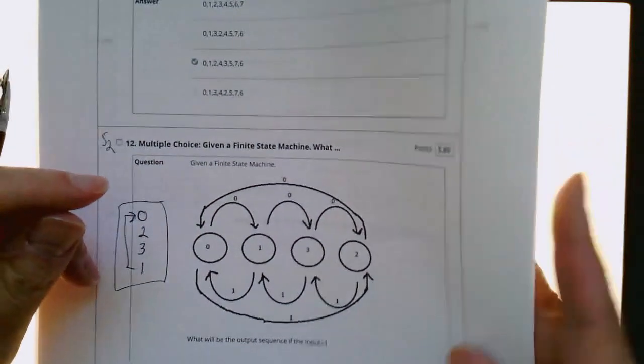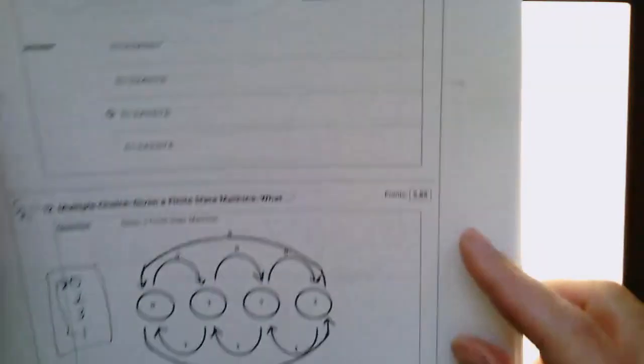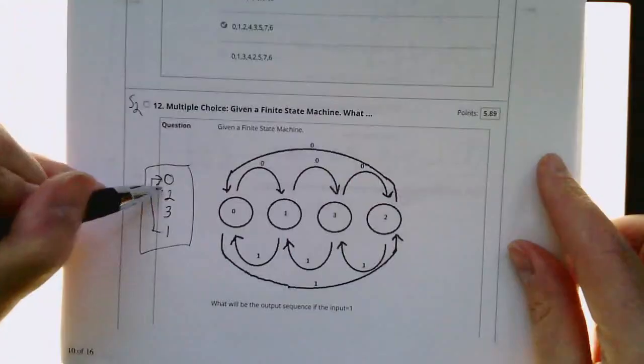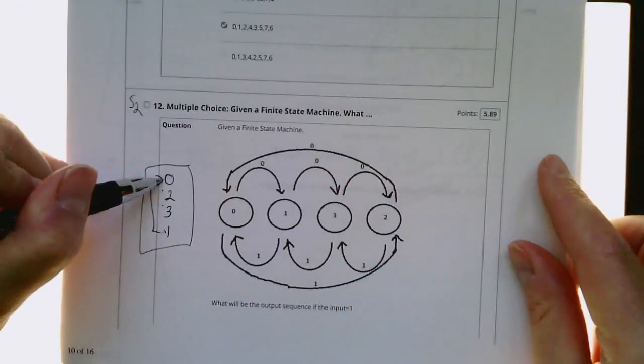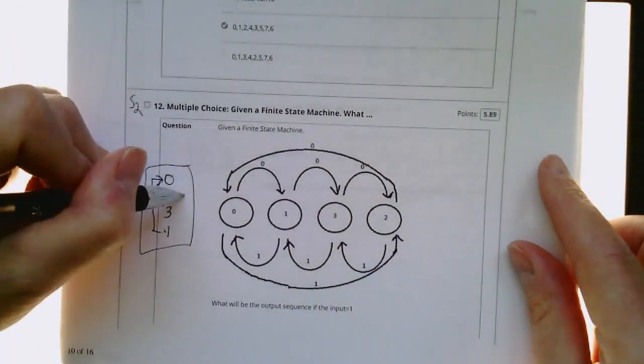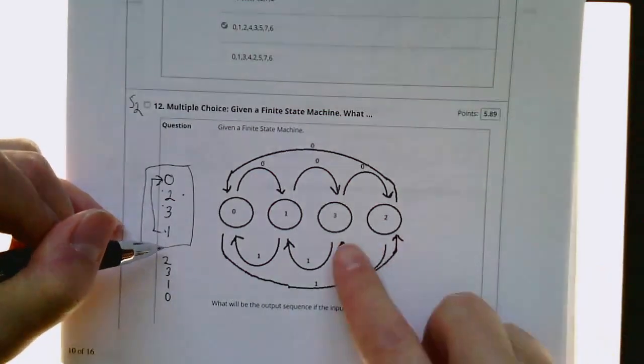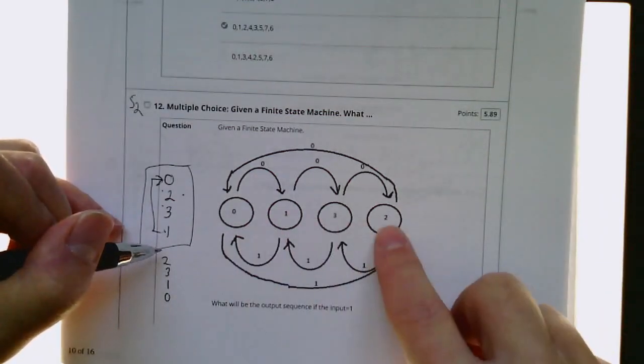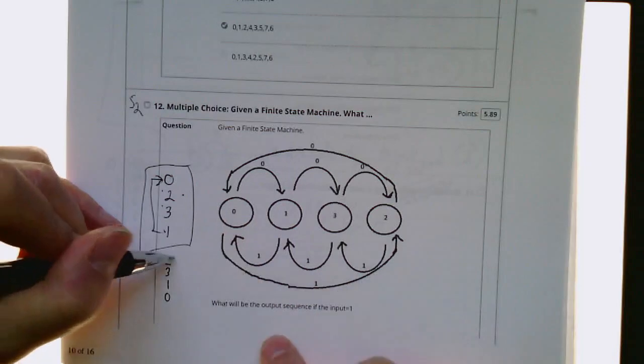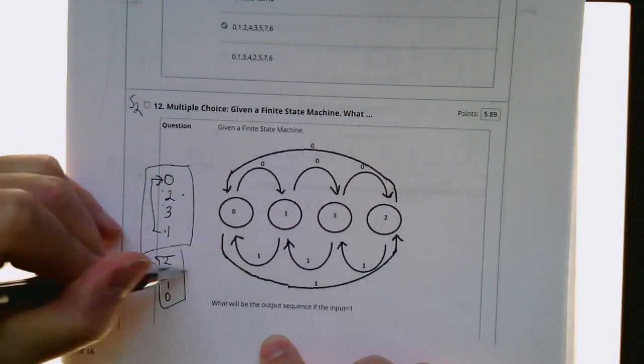So that's, let's see, what does he say? One of the answers is 2, 3, 1, 0, and that's certainly correct. So if you wrote 2, 3, 1, 0, because it doesn't matter where you start, it's still a legitimate count. So that's an answer.